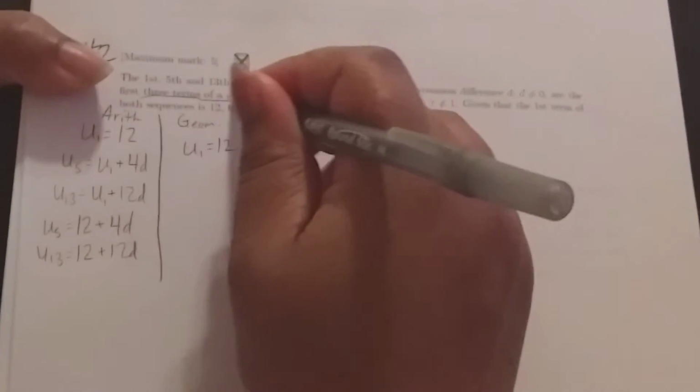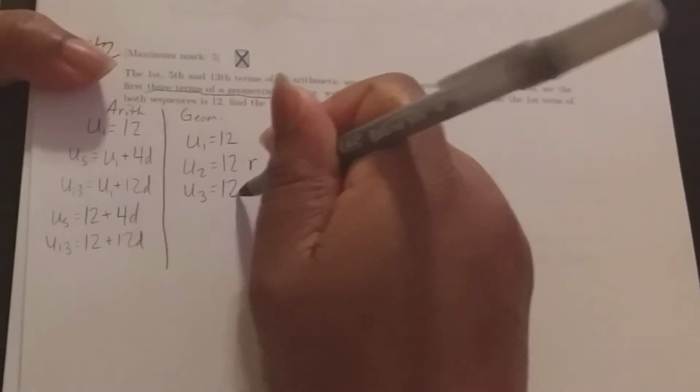And then we know that it's the first 3 terms of a geometric sequence. So that's u sub 2, which is u sub 1 times r, and u sub 3, which is 12 r squared. Then we set them equal to each other.